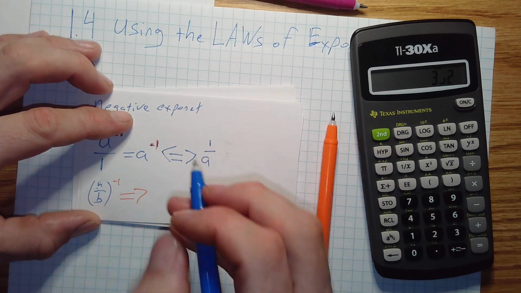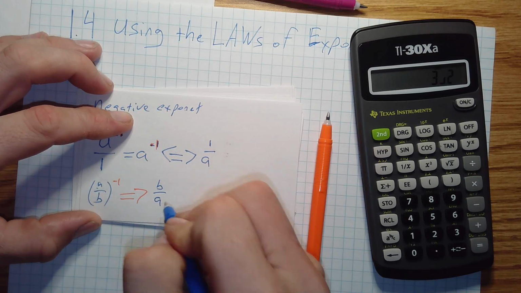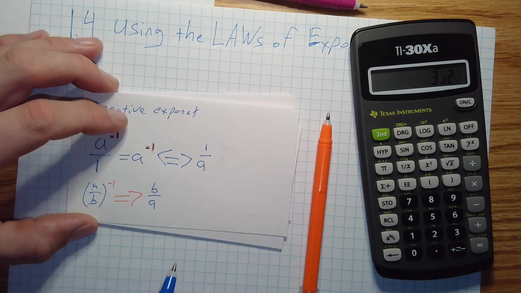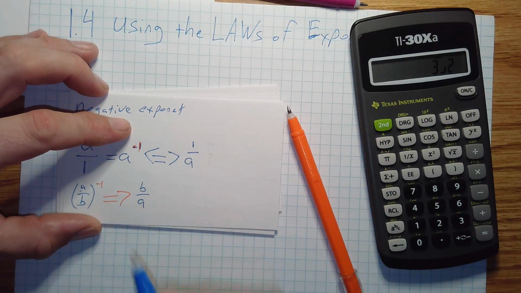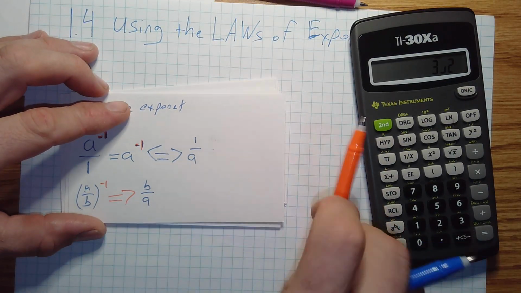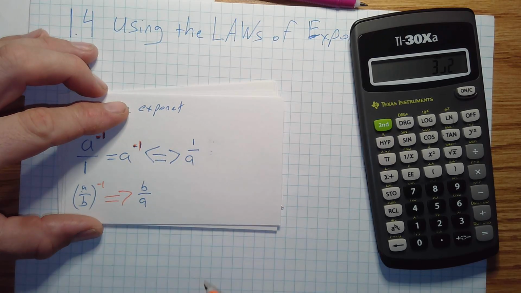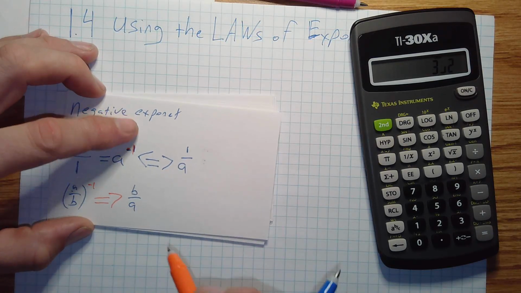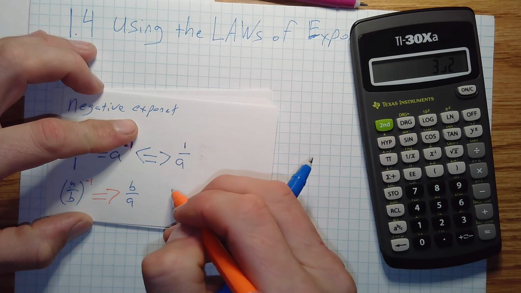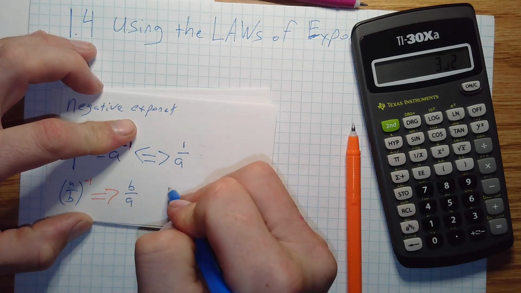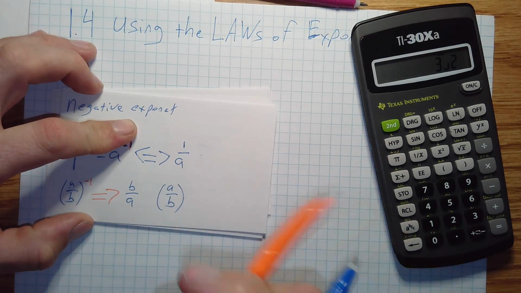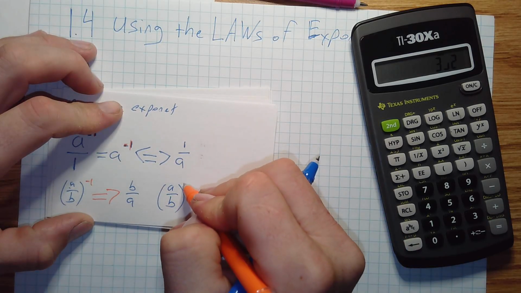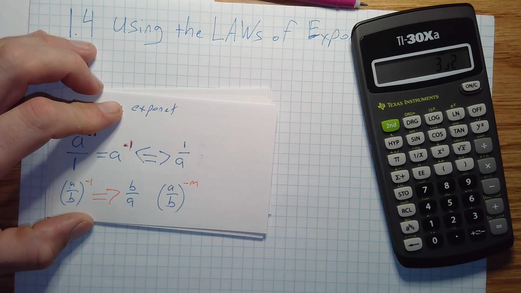Turns into B over A, right? I just flipped it. Okay, and this doesn't always have to be 1, right? The exponent doesn't always have to be -1. I can turn this into BA or AB, and I can raise this to any value represented as -m, right?